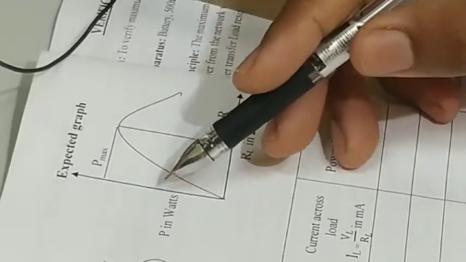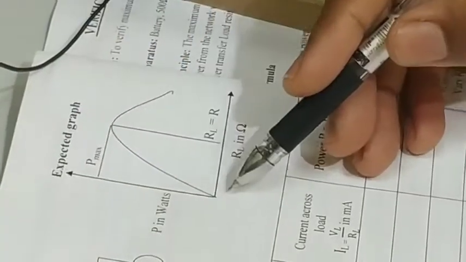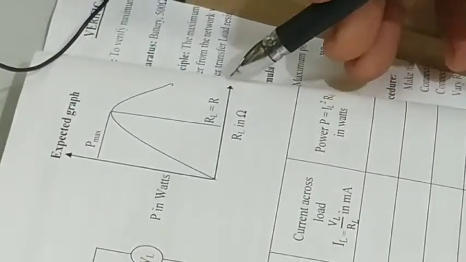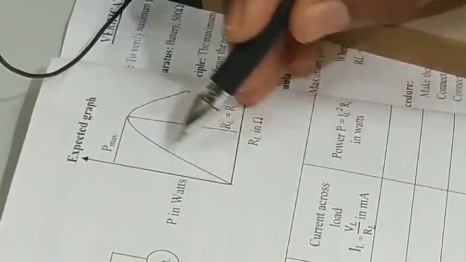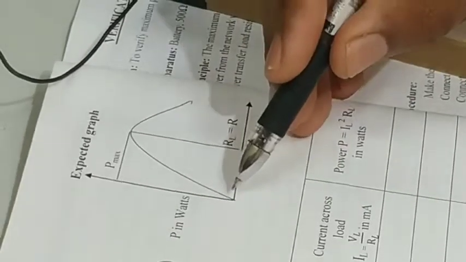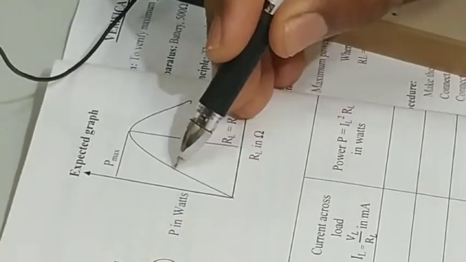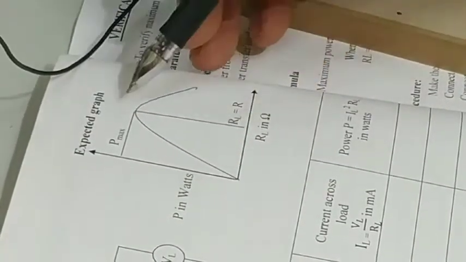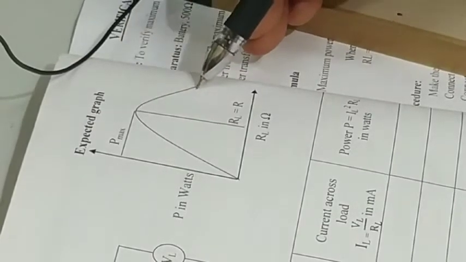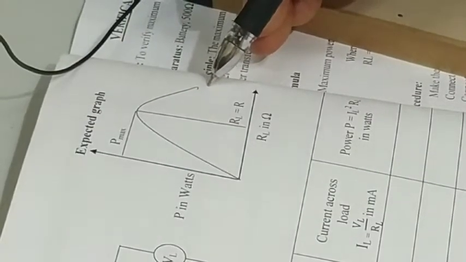We plot the graph by taking power along the y-axis and load resistance along the x-axis. So this graph will look like this. With increase in the load resistance, the power delivered across the load resistance increases in the beginning and attains a maximum value, and after that the power decreases with increase in the load resistance.